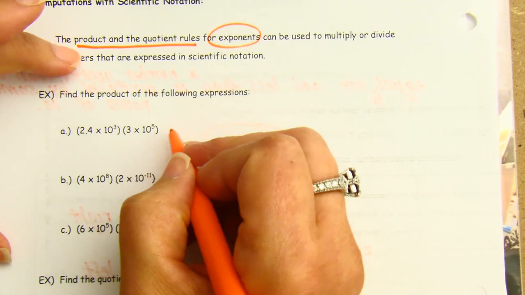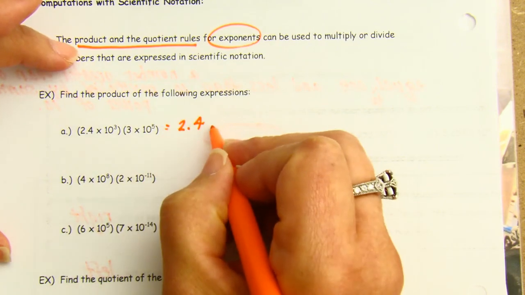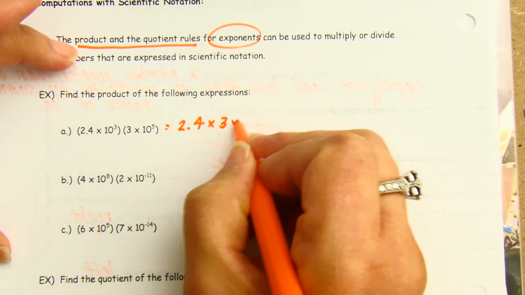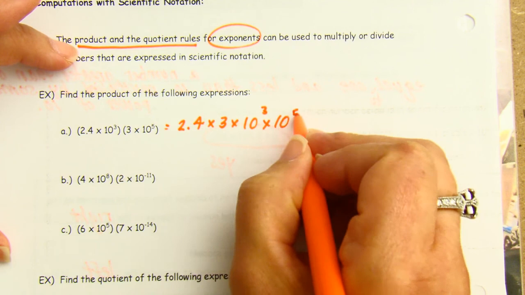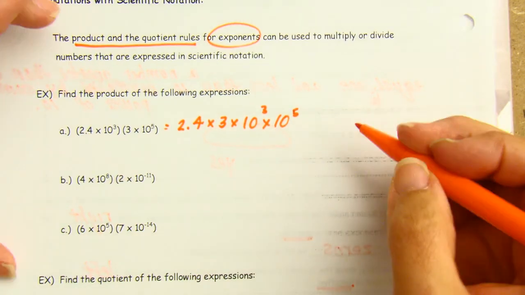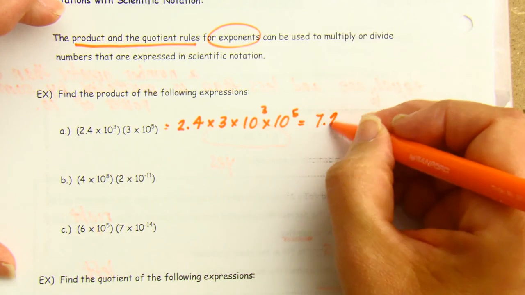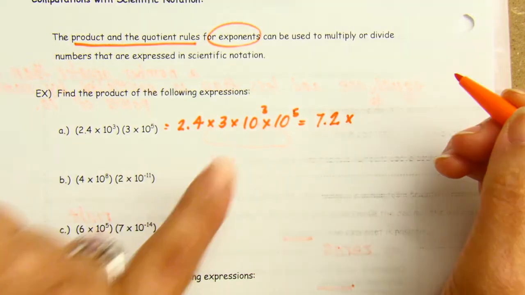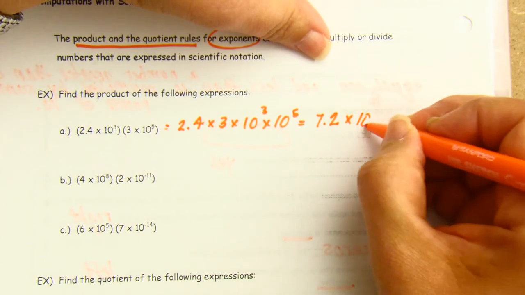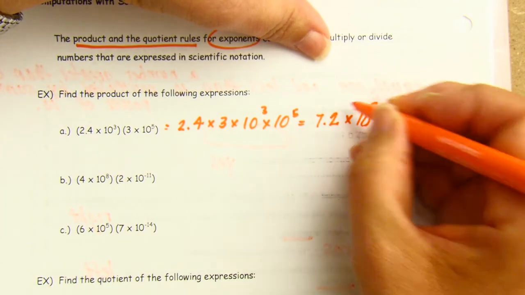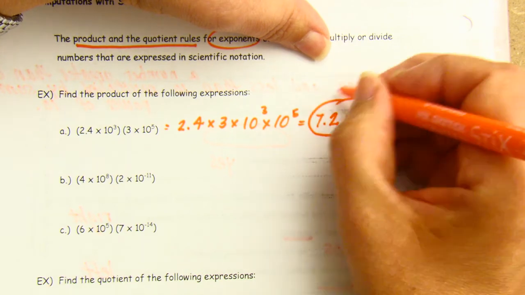I could think of this as 2.4 times 3 times 10 to the power of 3 times 10 to the power of 5. And 2.4 times 3 is 7.2. Same base, different exponent. What do we do with them? You add them. So this becomes times 10 to the power of 8. This is in scientific notation.